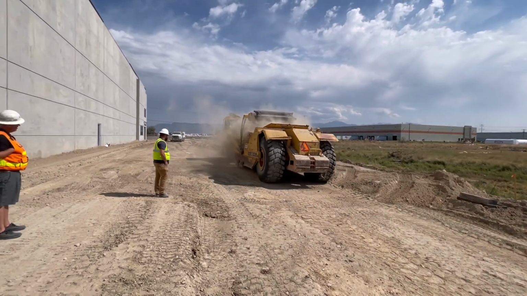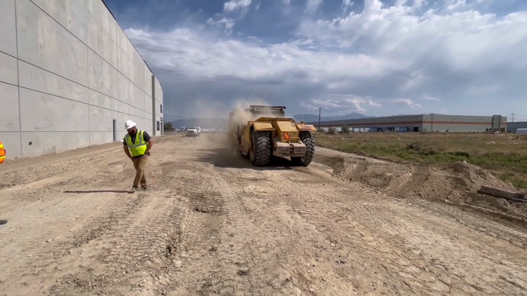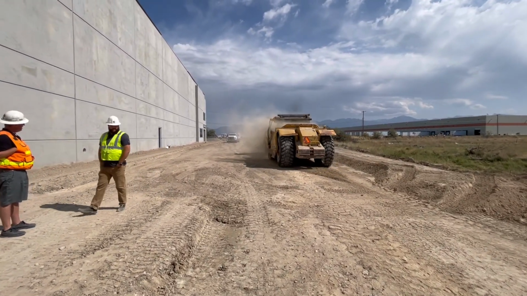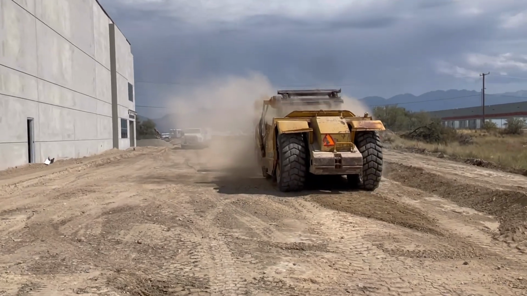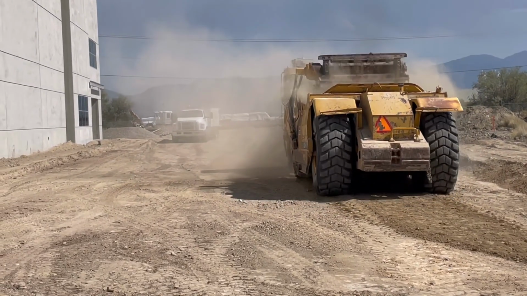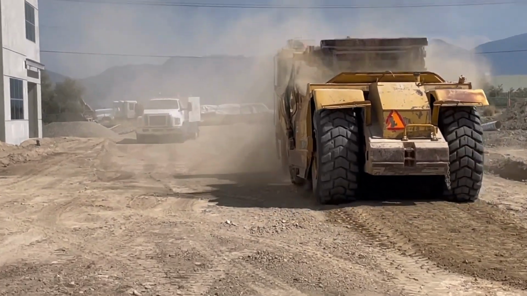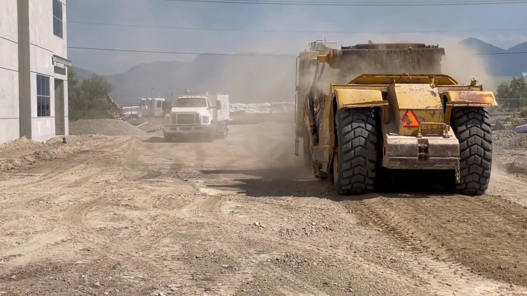He could turn to the right and then back up with the back of the scraper facing the building, or turn to the left and have the front of the scraper facing the building and be able to have the back of the scraper face outward.